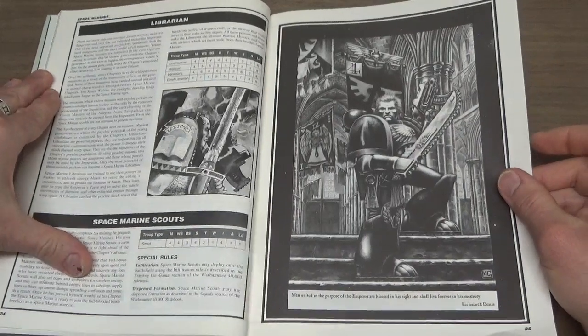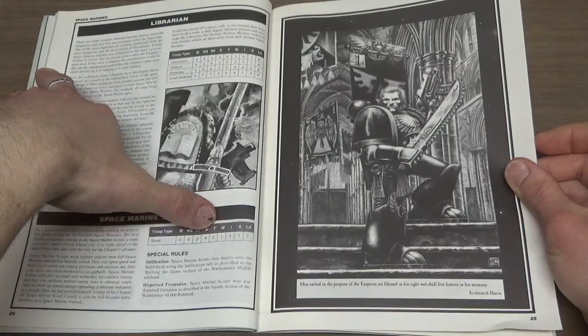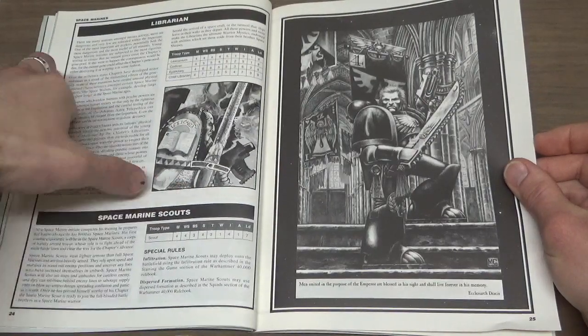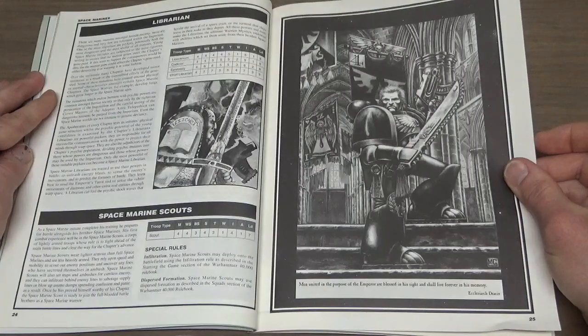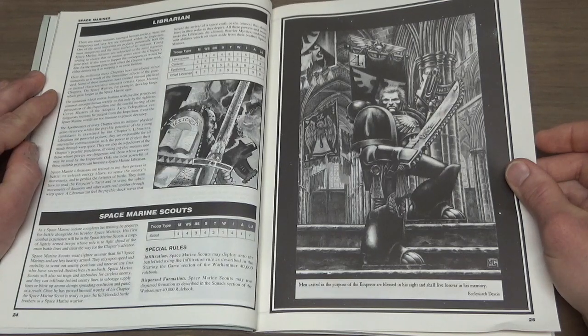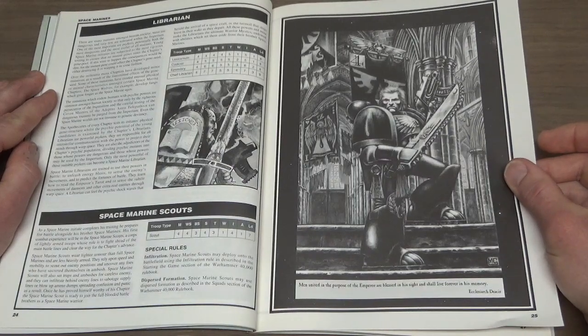There you go, Space Marine Scouts. They're literally a Space Marine, except they have toughness of 3, which is interesting, and a ballistic skill of 3, which is interesting. So they're not as good of a shot, and they're not as tough as a Space Marine, which actually makes a whole lot of sense. I think even in the beginning of 4th, maybe 3rd actually, they had lower stats than a Space Marine, and then in 4th/4.5 they made them the same stat line as a Space Marine, just with different equipment.